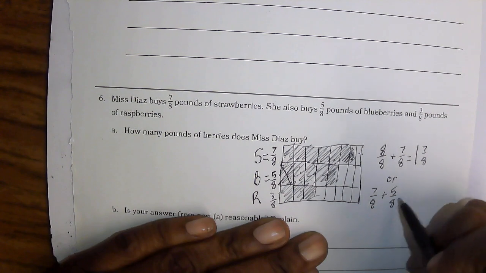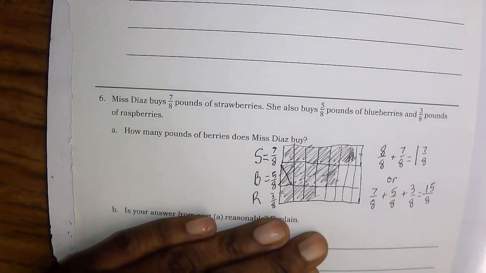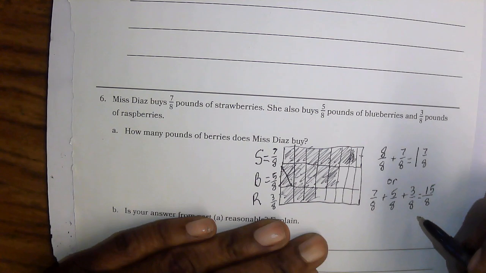Or another way a student may see this, they may choose to do 7/8 plus 5/8 plus 3/8, and that'll be 10 plus 5, that'll be 15 over 8, because remember the denominator stays the same. We do not add or subtract the denominators. And this is called a fraction greater than 1, because the numerator is bigger than the denominator. We are not allowed to leave it like that.